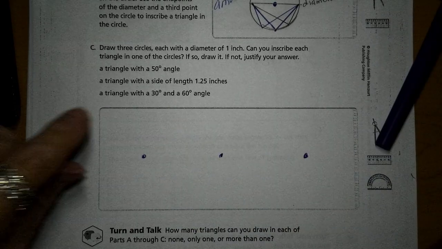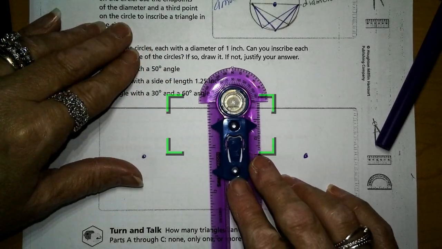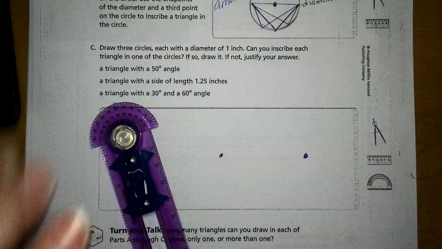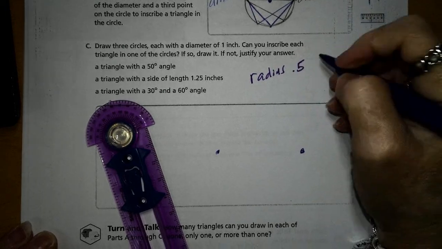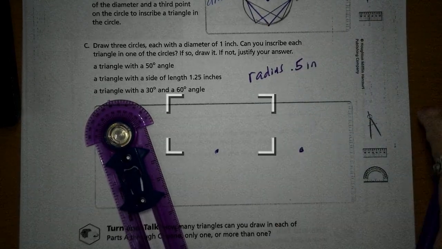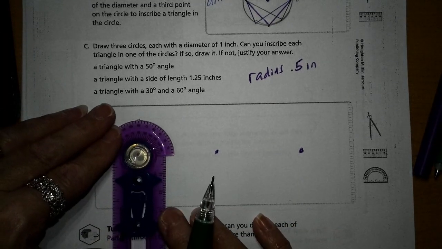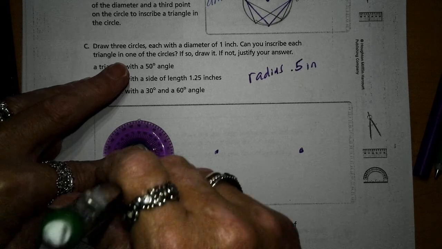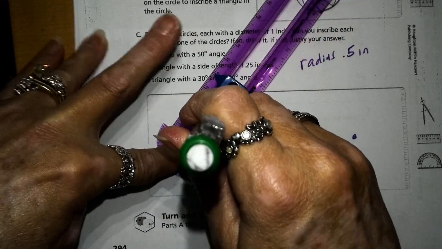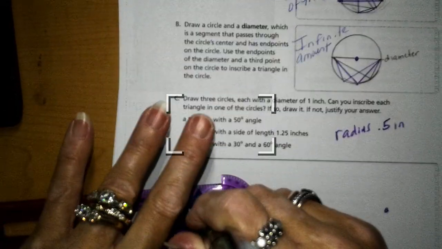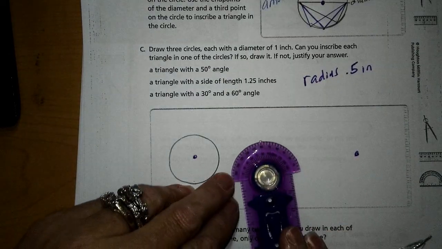Okay? So it says the diameter is 1 inch. So that means, once again, the radius is 0.5 of an inch. Okay? And that's what we use, the radius, to draw our circles. All right, so I'm going to draw all 3 circles first. All right, so there's one.